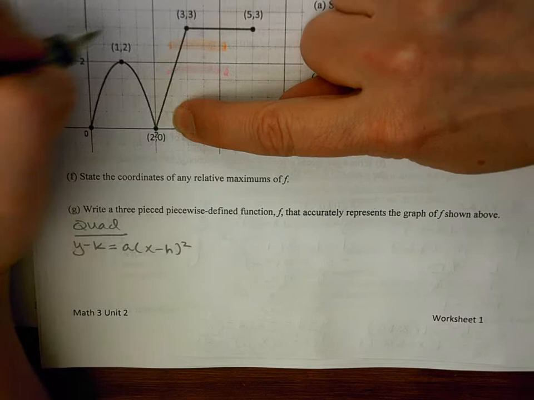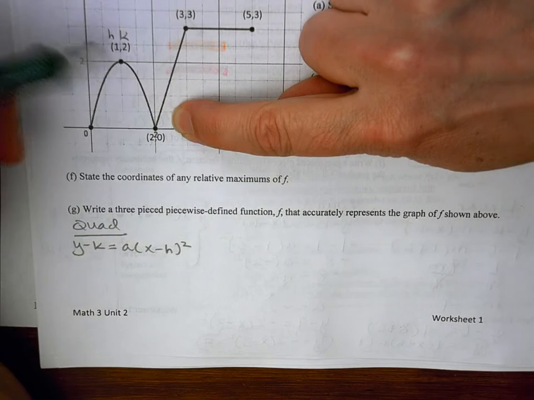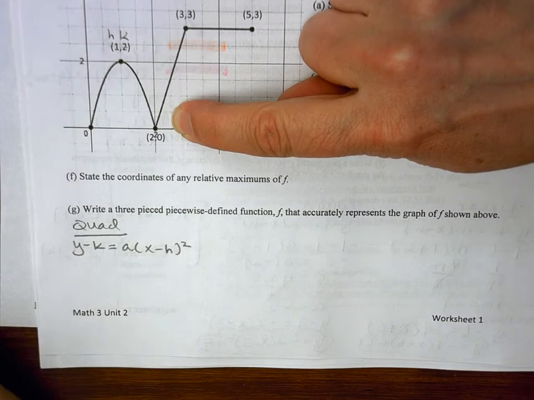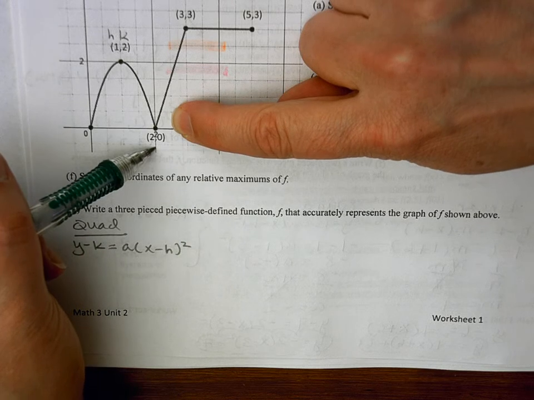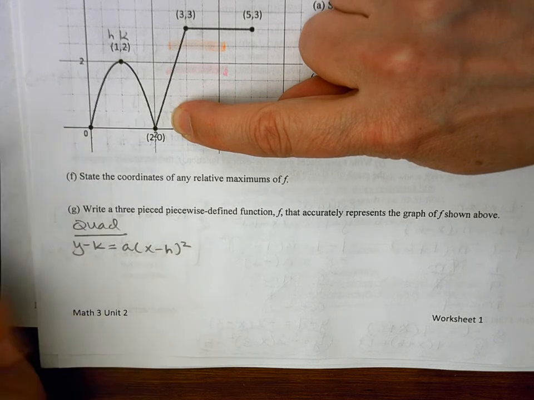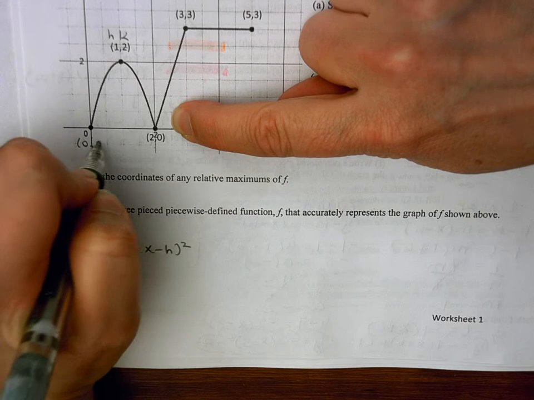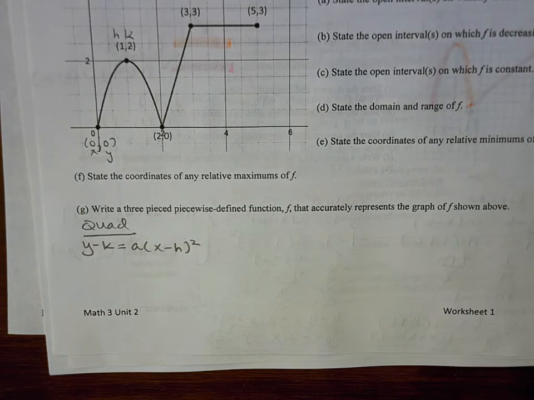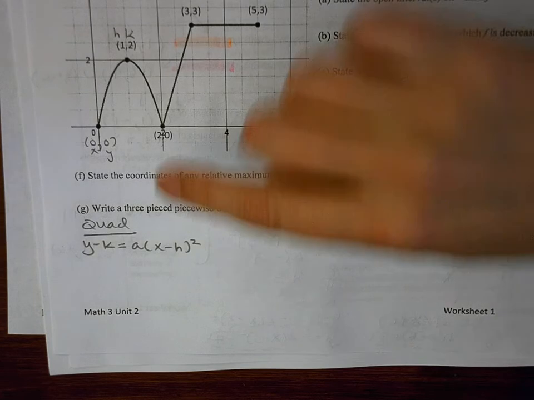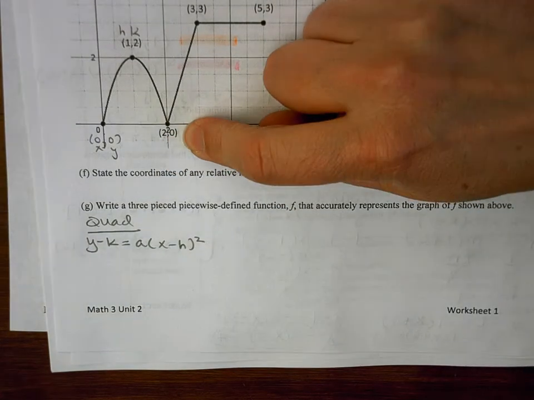And then my h, k is my vertex, so that would be 1 and 2. And then I can use any point. They have this point marked, so I can use that, or I can use the origin (0, 0). I'm going to use (0, 0) just because working with zeros is a lot simpler. But again, I can use (2, 0) and still get the same answer.